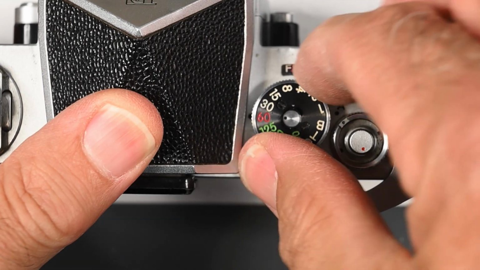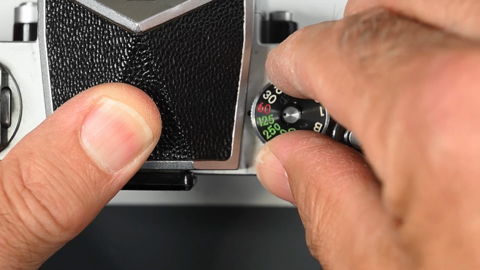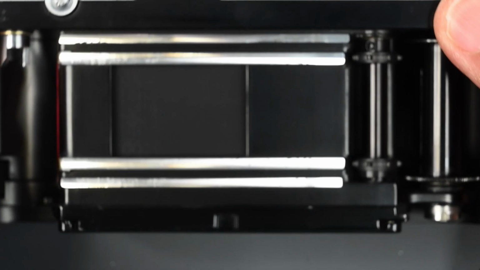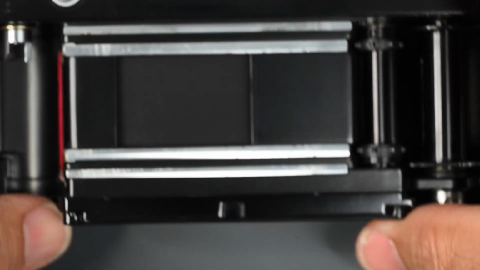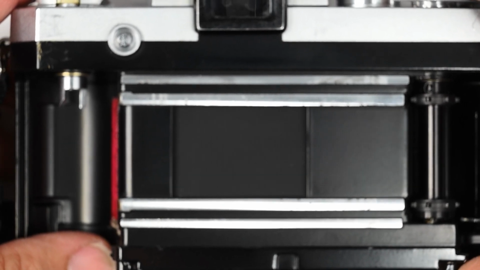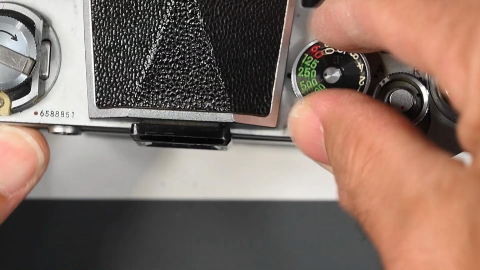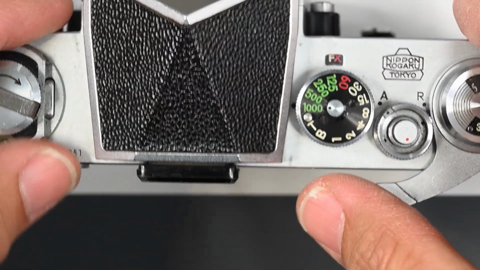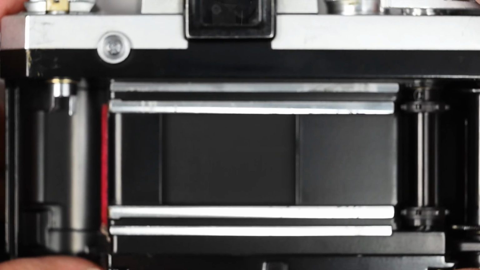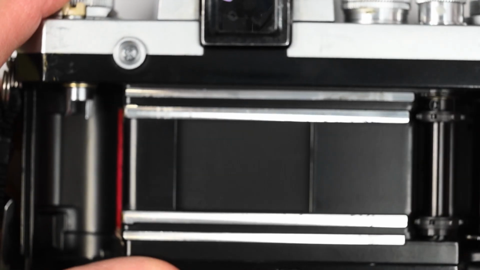But so we saw what a second looks like. Why don't we set it for a more typical speed you may use when hand holding the camera, 1/125th of a second. Okay, shutter is cocked. Let's just center it up so you can see. You see that was pretty fast. All right, and now we're going to go to the fastest speed, 1/1000th of a second. And that was extremely fast.